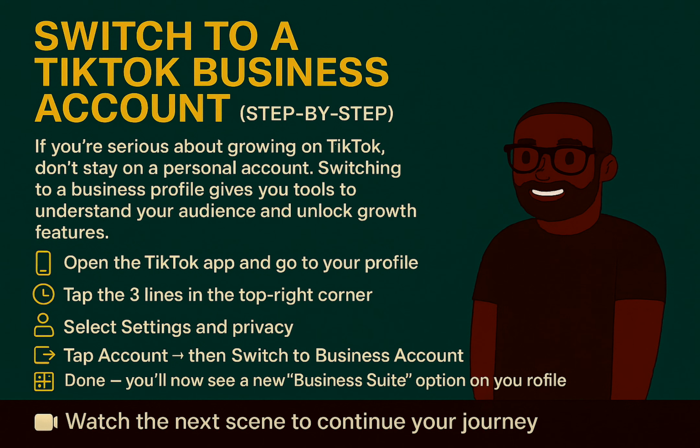Here's how to switch. 1, open the TikTok app and go to your profile. 2, tap the 3 lines in the top right corner. 3, select Settings and Privacy. 4, tap Account, then switch to Business Account. 5, choose a category that matches your brand, like education, personal brand, or e-commerce. 6, that's it. You'll now see a new business suite option on your profile.